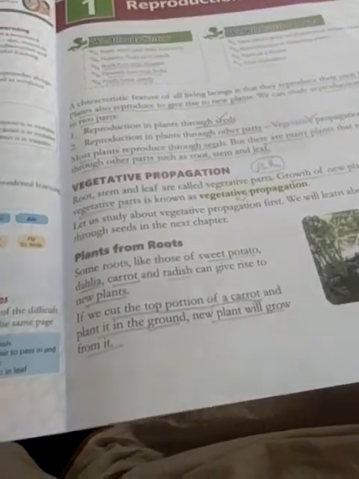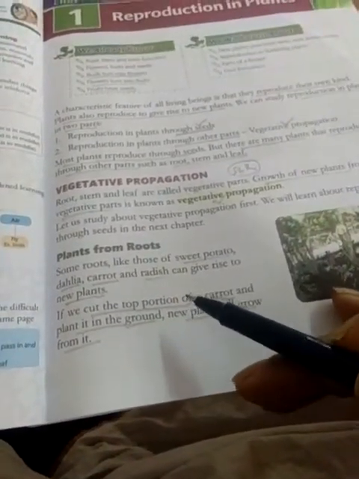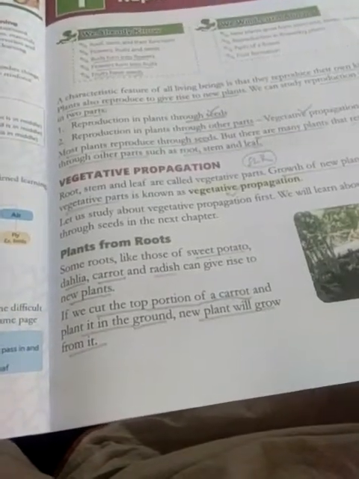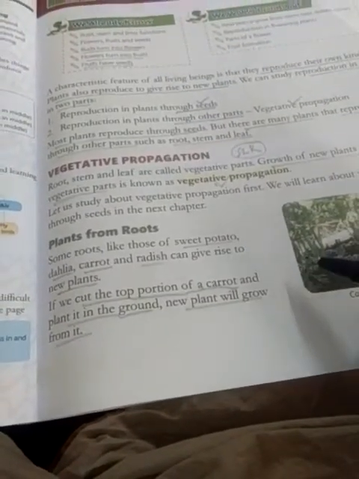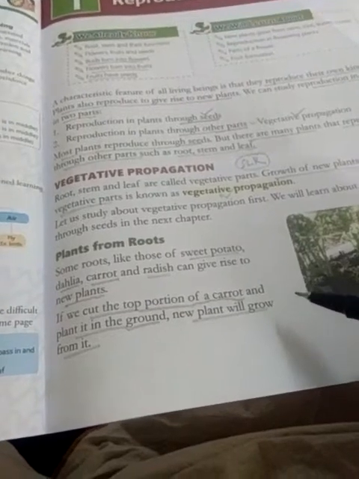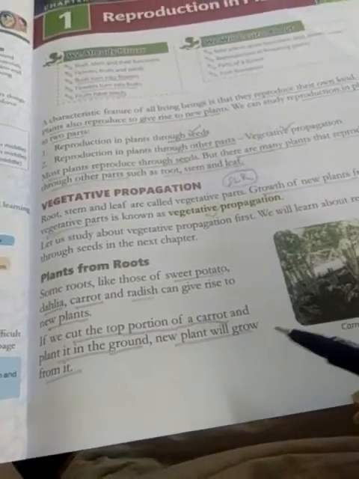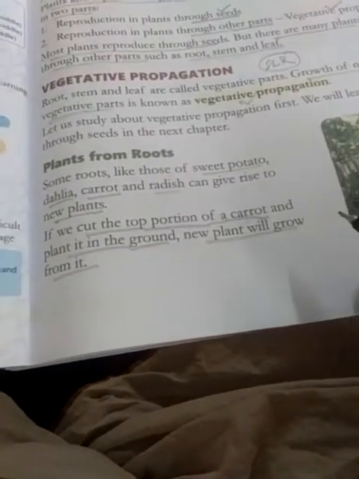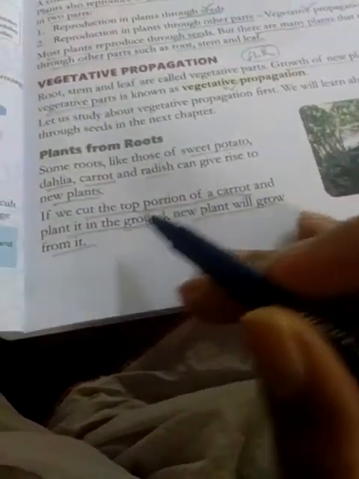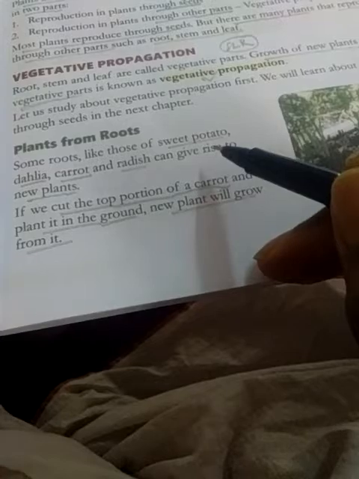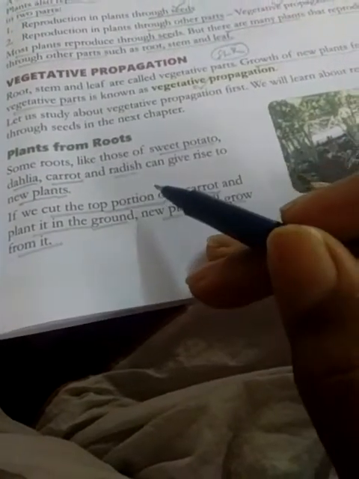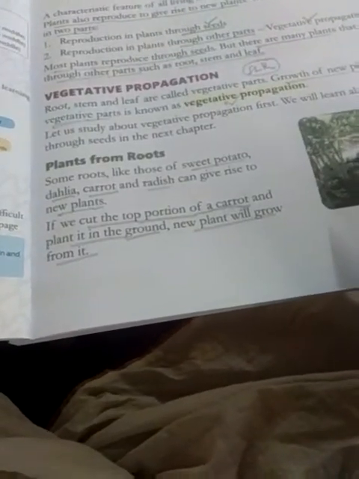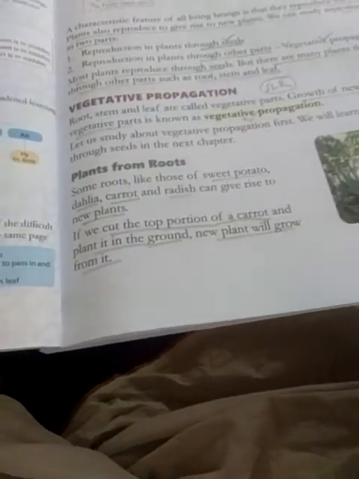Now one by one we will discuss vegetative reproduction. The first mode is from root. First we have to understand the names of those plants that may reproduce themselves from root. The examples are sweet potato, dahlia, carrot and radish. These are the four types of plants given here in your book that can reproduce themselves by using the root.